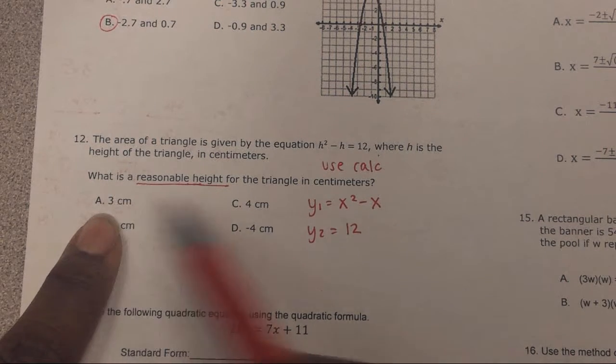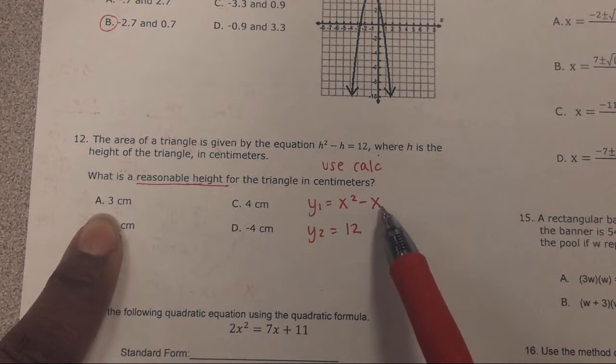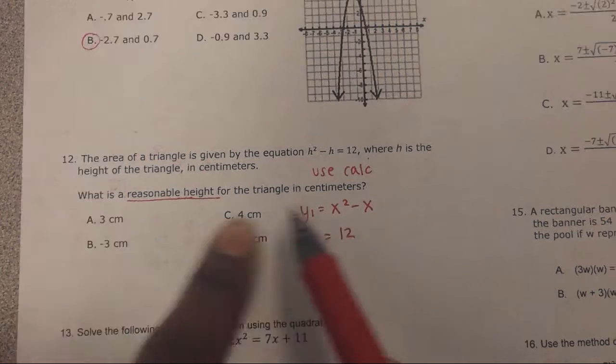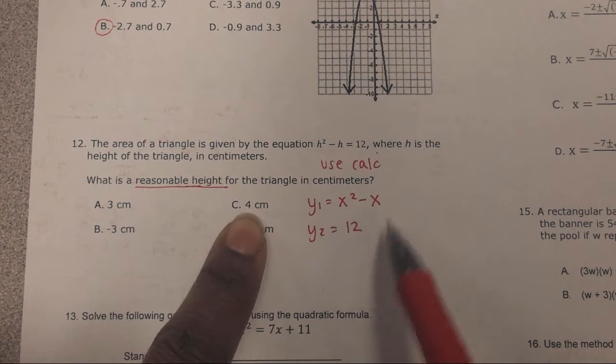Or you can plug it in. 3 squared is 9, take away 3. Does that give you a 12? Or is it 4 squared is 16, take away 4? Does that give you 12?